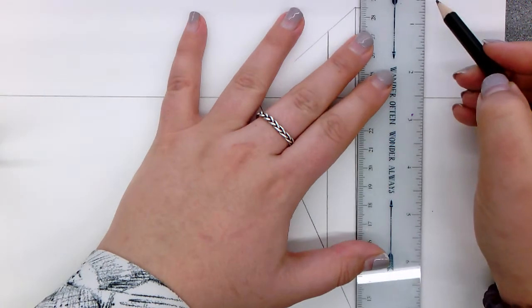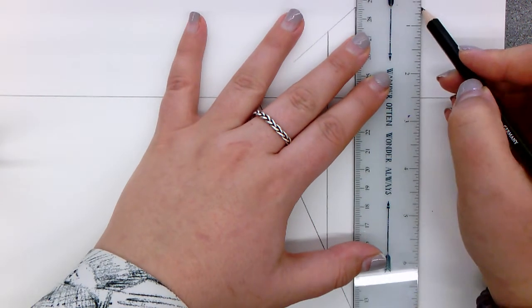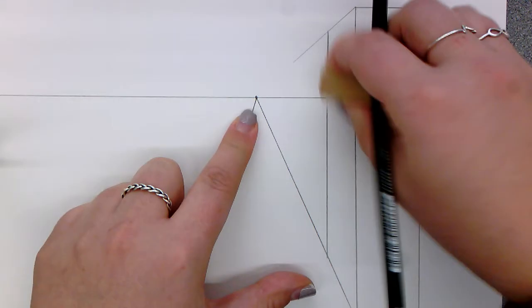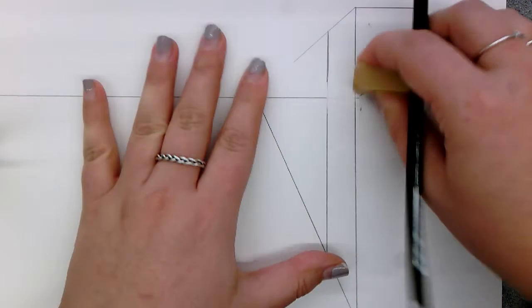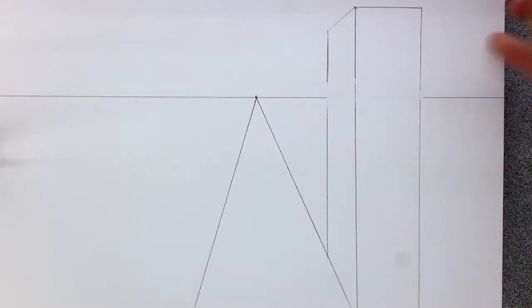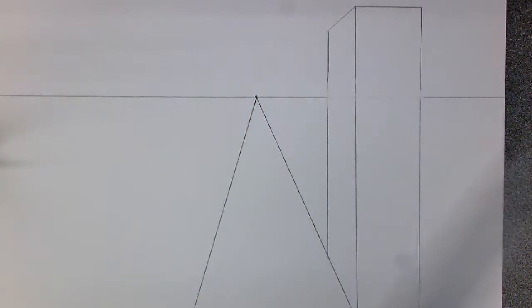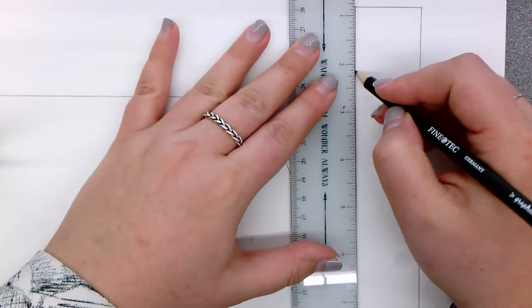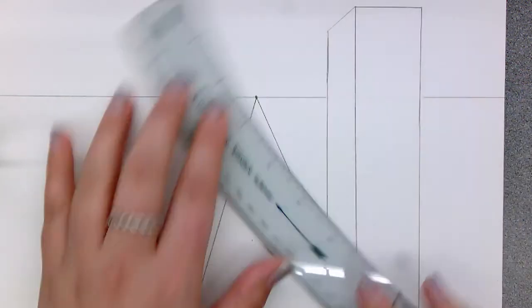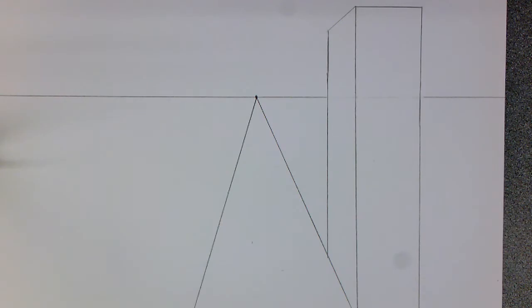To make the front of this building, I'll do a horizontal line at the top, and I can do a vertical line down to the bottom. And then I would go back and erase my horizon line and the extra vanishing line. And I could go in and add more details to this building, like windows, doors, etc., if I wanted to.